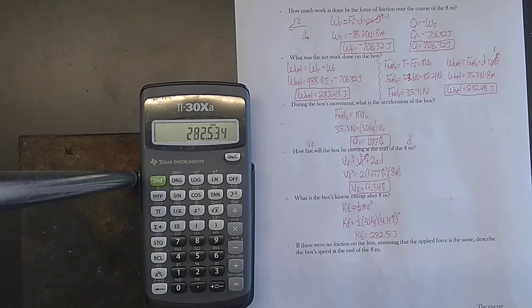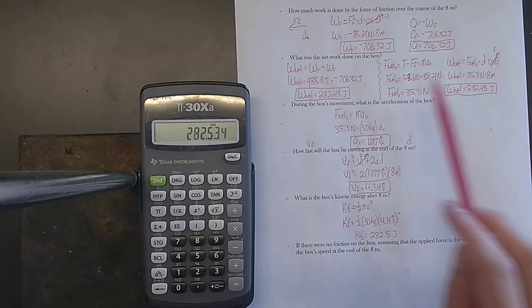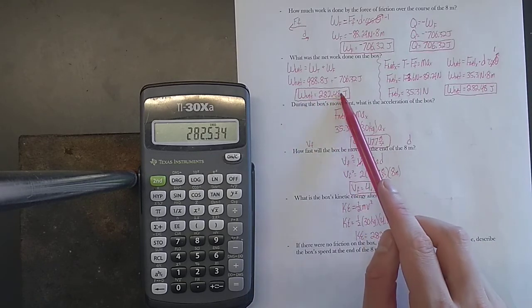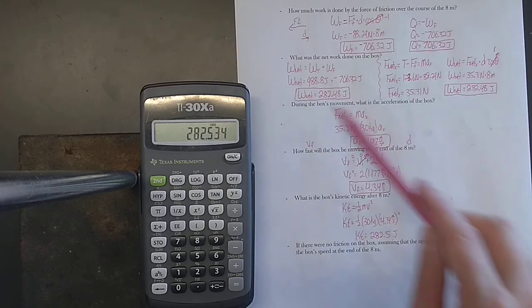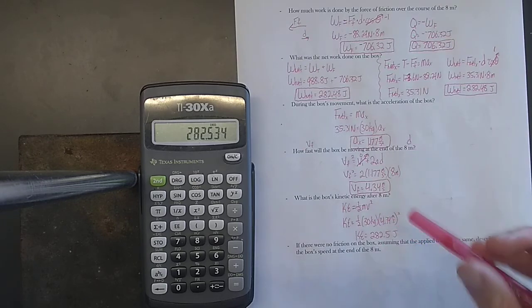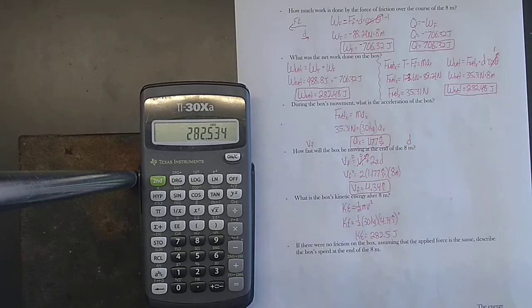Now, we should have realized this. The net work was going into increasing the kinetic energy. So we even could have done this backwards. We could have said, here's the net amount of work, which means that's how much kinetic energy has increased. We could have gone backwards and found the speed. And from that, we could have gone backwards and found the acceleration. Okay, so there's actually a bunch of different ways that we could have done this.